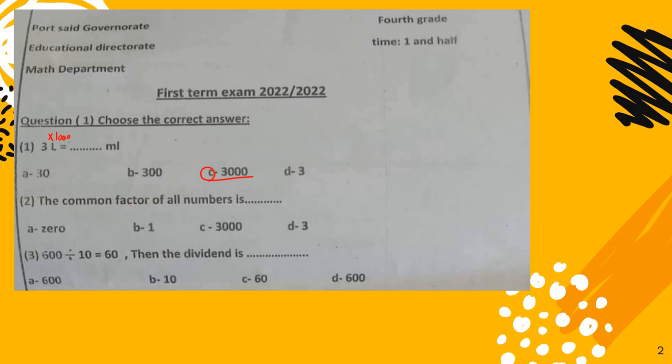Second question, the common factor of all numbers. Factor, look to the letter F, just like what? It will remind me by 1, okay? Letter F will remind me by 1. So the common factor of all numbers is 1. Why? Because I can divide any number by 1. What about the 0? The 0 is what? Is the common multiple. Super. The common multiple is 0. But now he asked me about factors, so it will be 1.